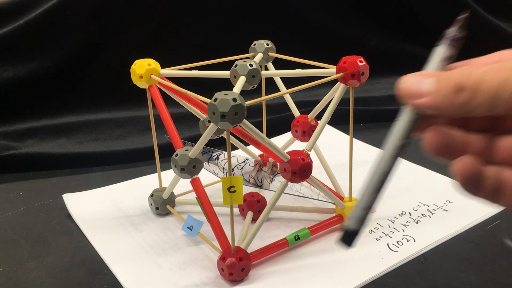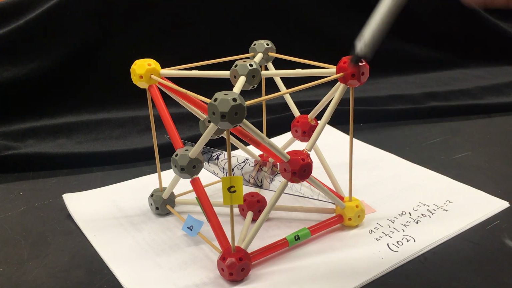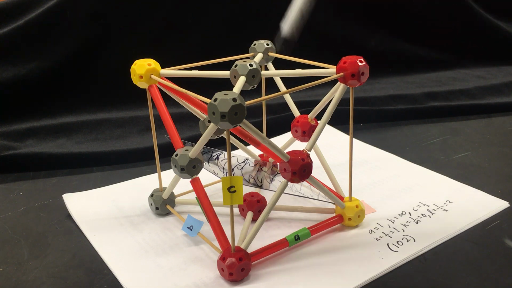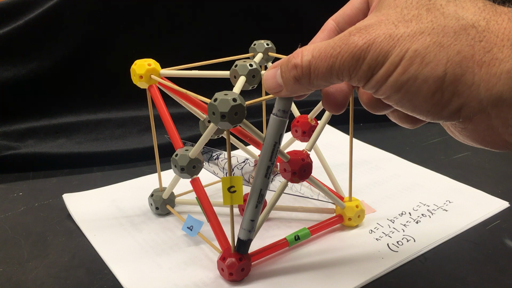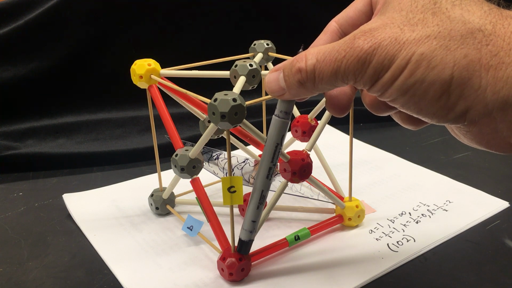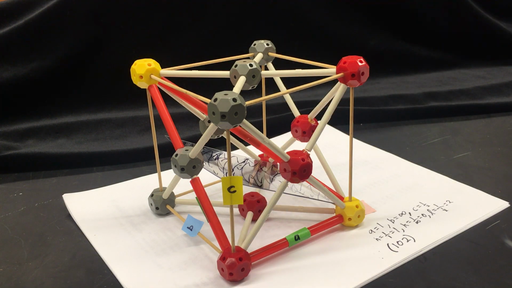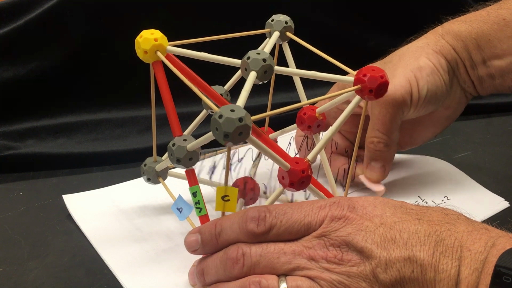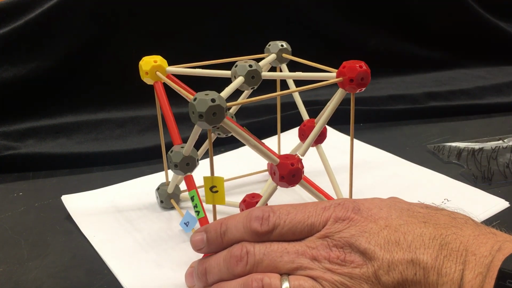So if I use this marker to represent a direction, it would be pretty much like this. It would go through the origin and run perpendicular to that plane. And we can show other planes in this unit cell. Remember, there are equivalent sets of planes with different directions here.